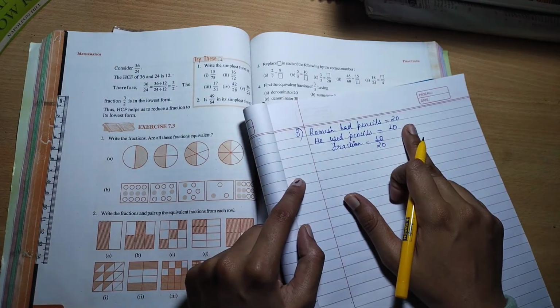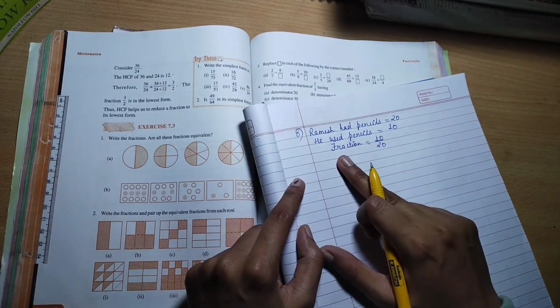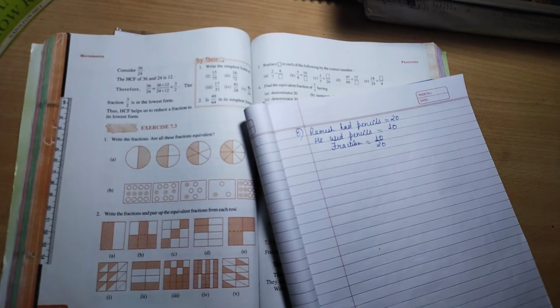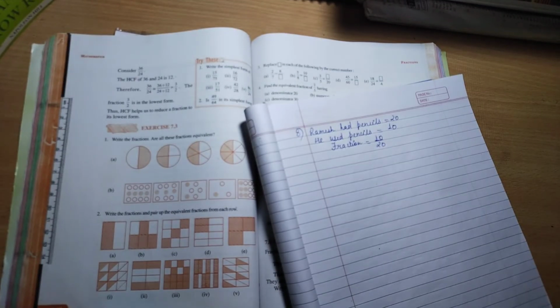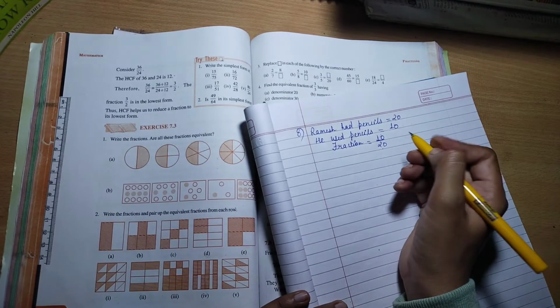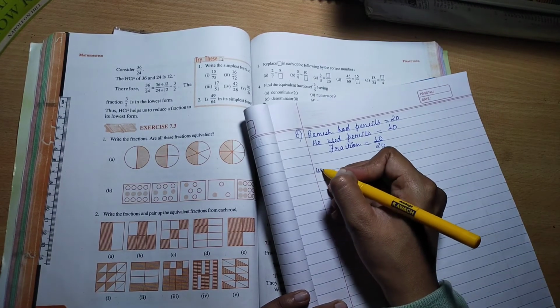Ramesh had 20 pencils, he has used 10. So the fraction will be 10 by 20. Now we have to convert this into the simplest form, because we have to check whether they are equal or not. So 10 and 20, what is the common factor over here? Obviously 10. So we will divide the given fraction by 10.